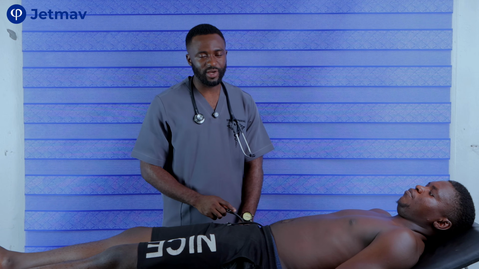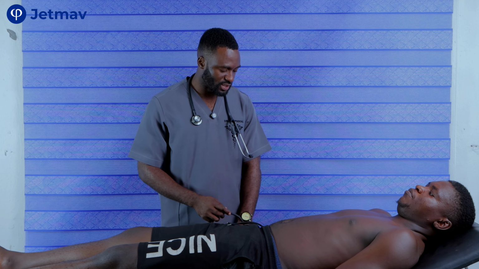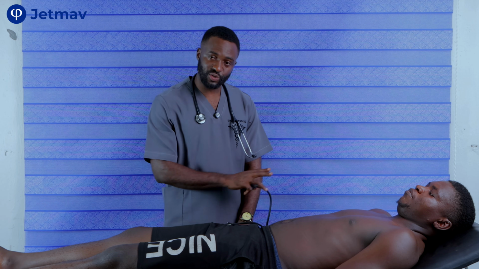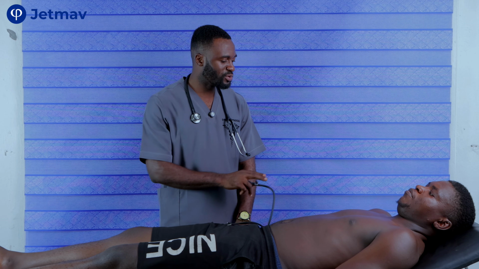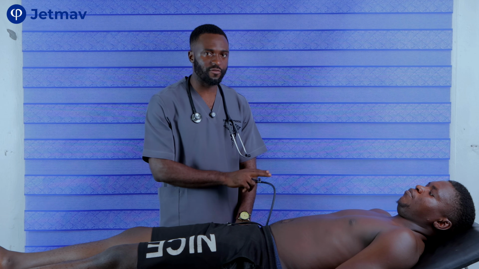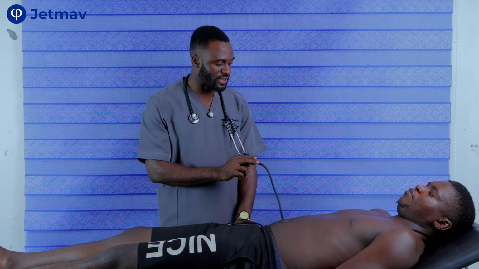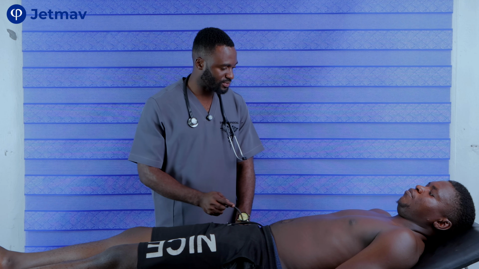So currently it's at 120. I'm not able to feel the radial pulse again. But in the auscultatory method, we assume that this 120 is the estimated systolic blood pressure. So we are going to inflate 20 to 30 millimeters of mercury above this point. So we are going to inflate now and go ahead with the auscultatory method.